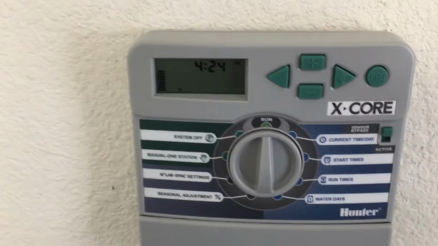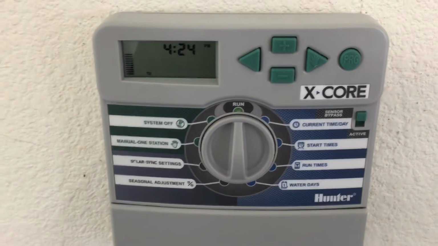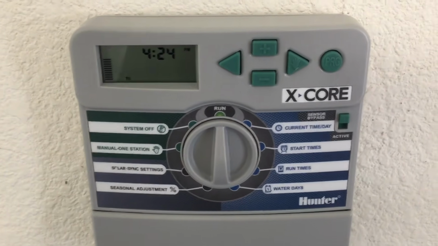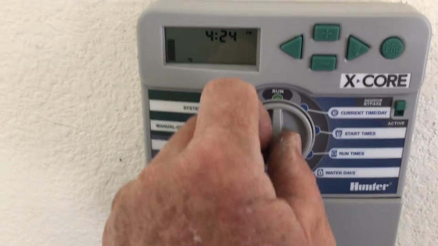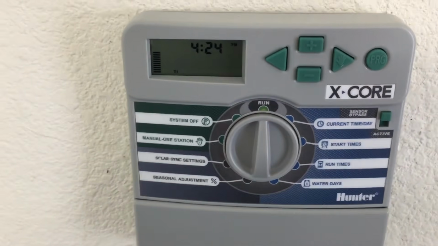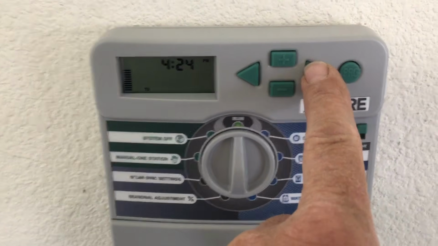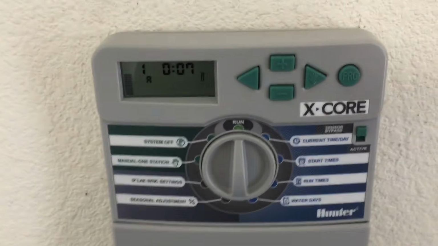Then if it's back to springtime and you're ready to water again, put it back to run and you're ready to go. Now, if you forgot and left it off for a week or two and you're going, now what do I do? I need to water, but I don't want to wait till tomorrow. Everything's really dry. Again, walk out here, make sure your timer that was sitting in off is in run. Walk over, take the forward arrow, hold it down for a few seconds till you see the clock change over here. As soon as it does, you're good to go.